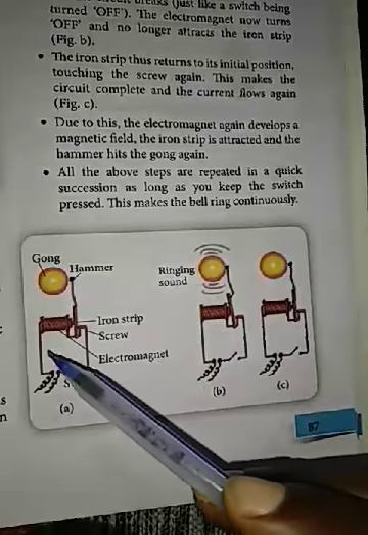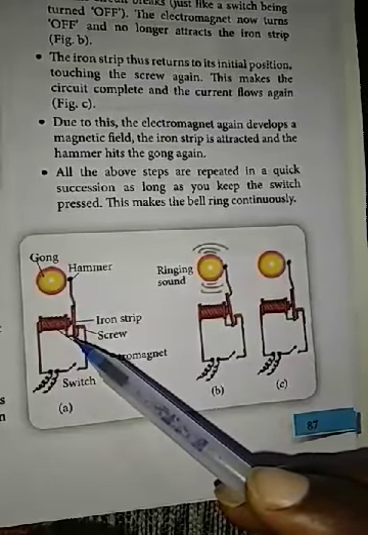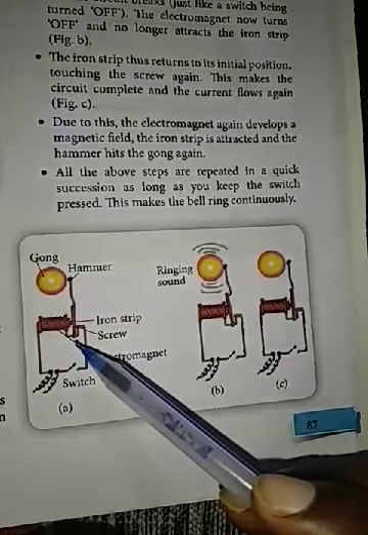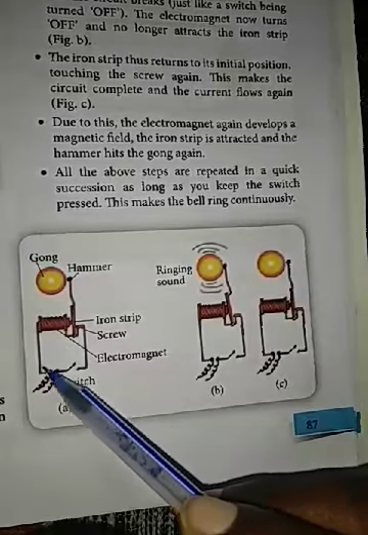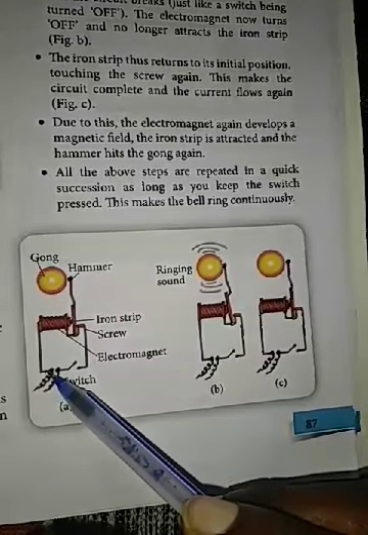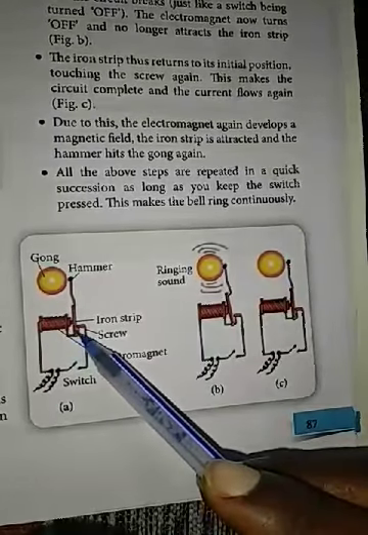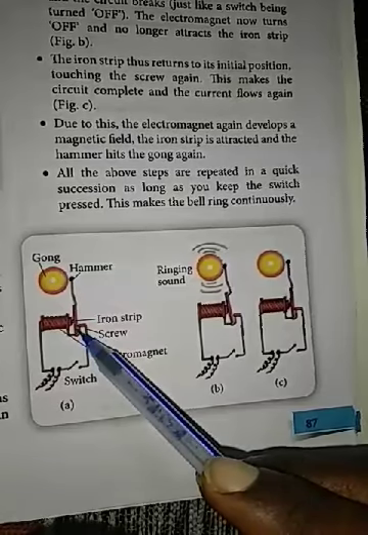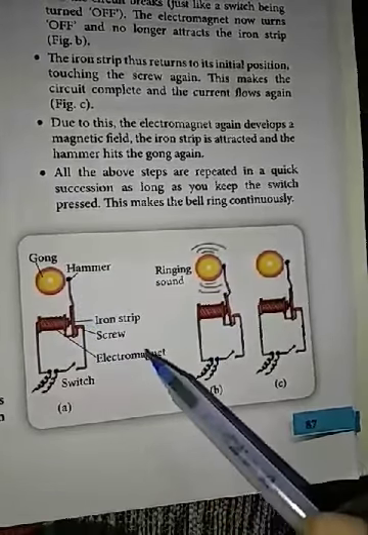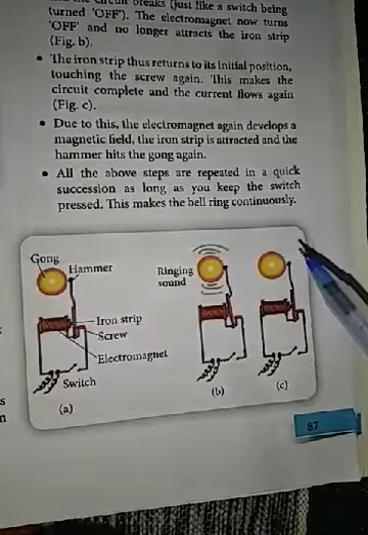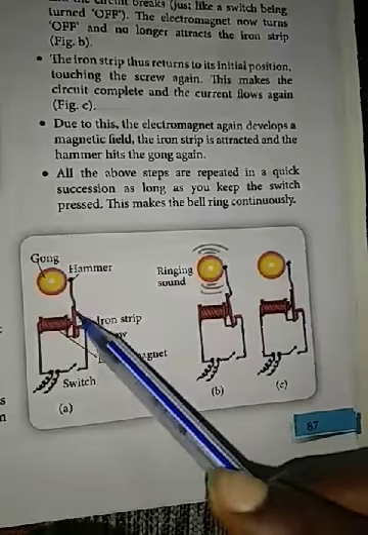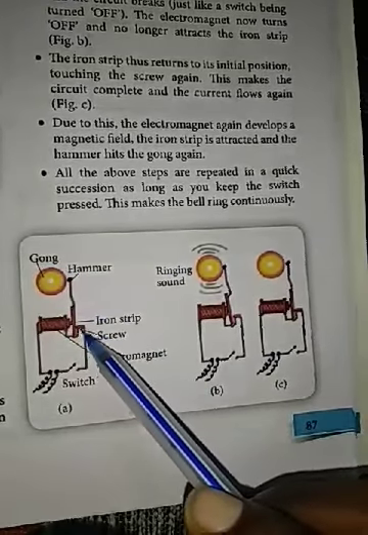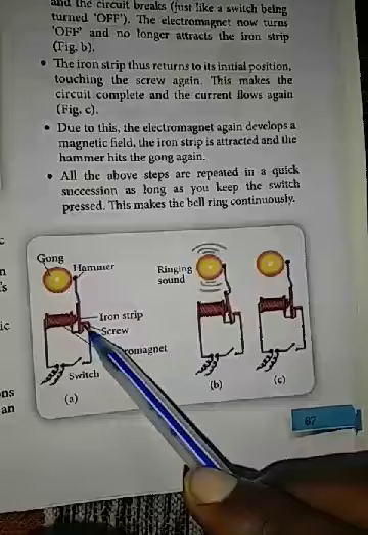One end of the copper wire is connected to the switch. This is the one end of the copper wire which is connected to the switch, and another end of the copper wire is connected to the hammer. The hammer is connected to the screw. You see, this is the hammer which is connected to the screw.